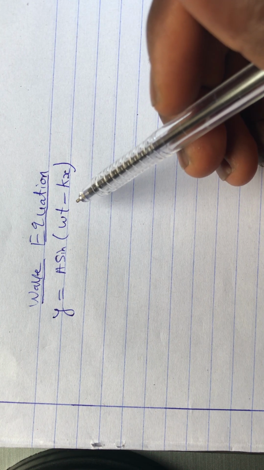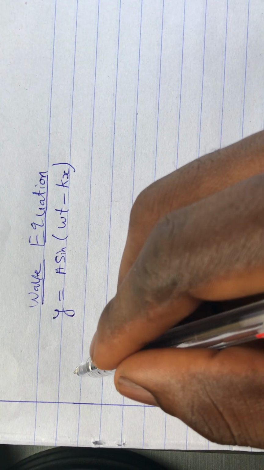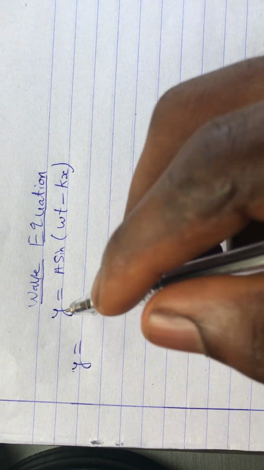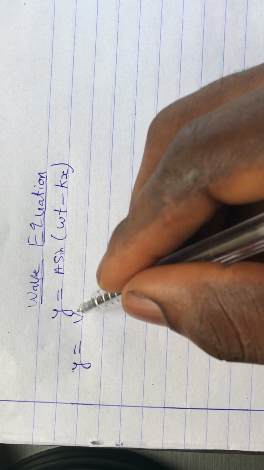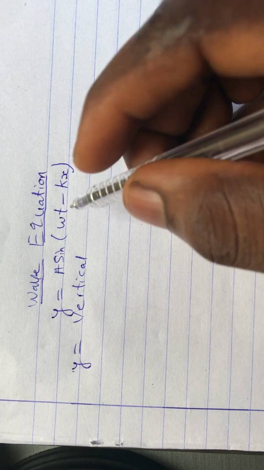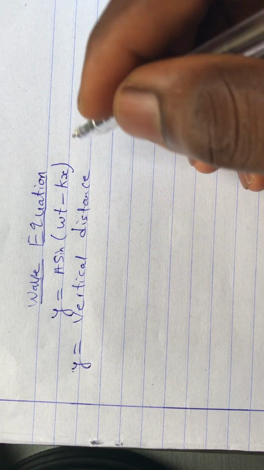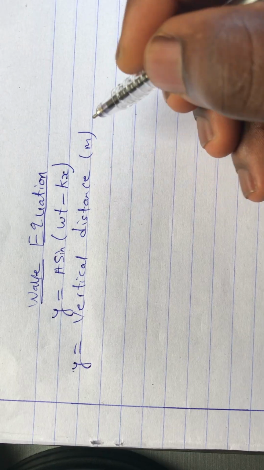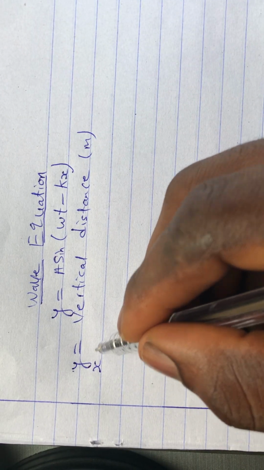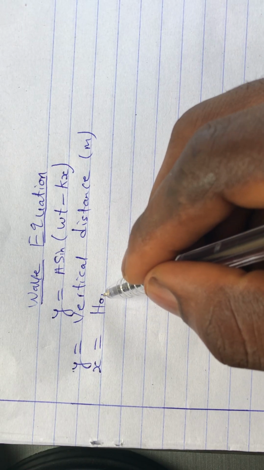Here, y is your vertical distance in meters, and x is your horizontal displacement.